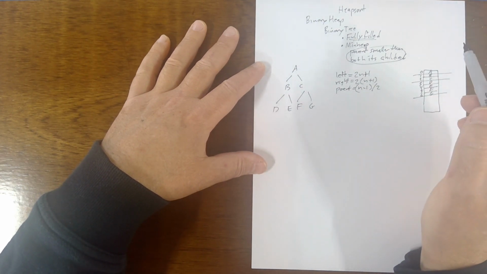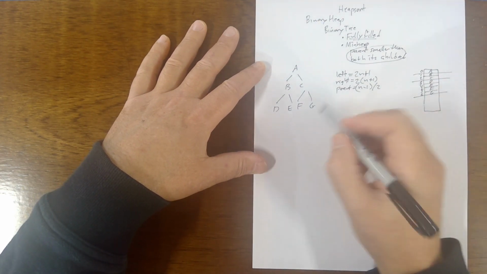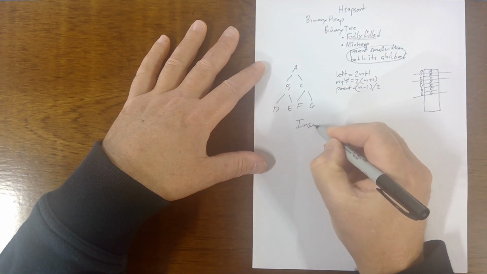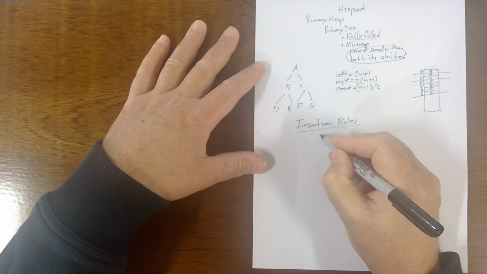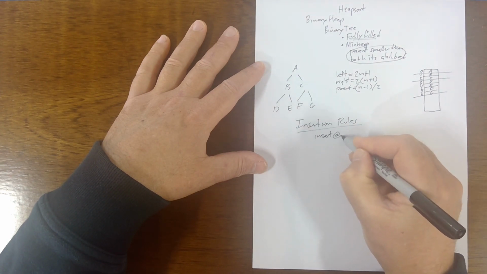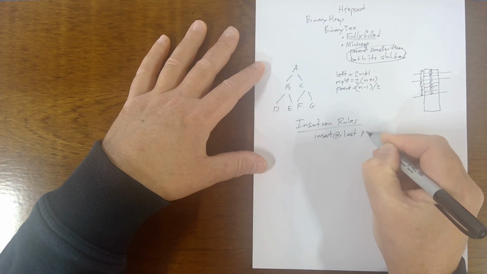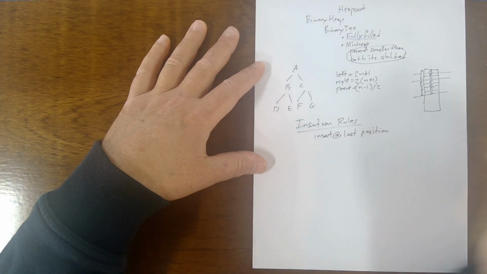So we have some rules for doing insertions. You always insert at the last position. So that's going to be the end of the array.